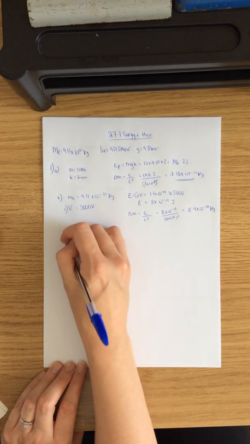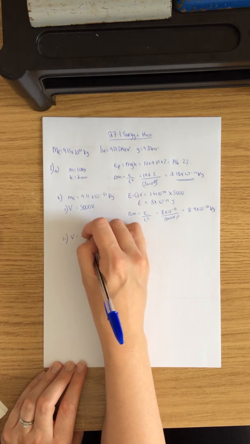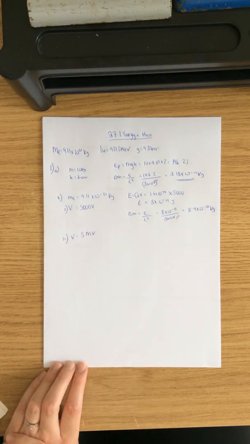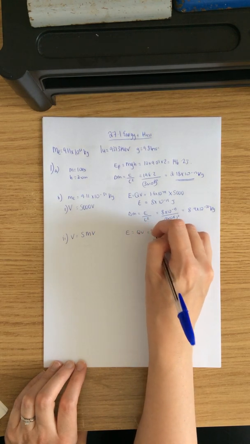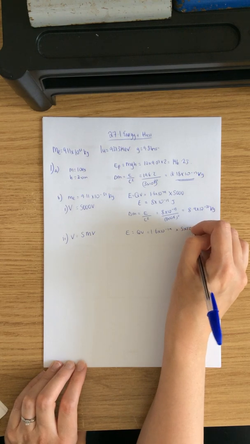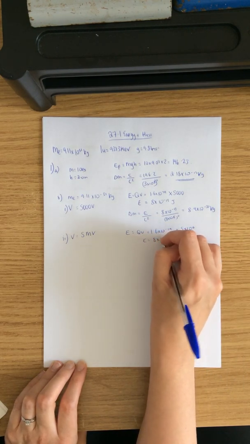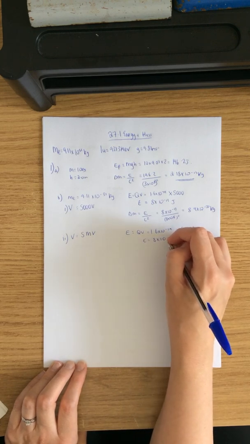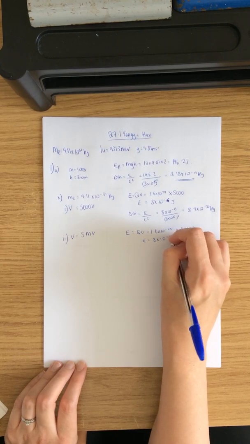And then for part 2, we've got 5 megavolts. So the equation's the same, but you've got megavolts there. So the answer to this is obviously going to be 8 times 10... Oh, sorry, that's minus 16, that one. I was reading the wrong answer. This one's minus 13.